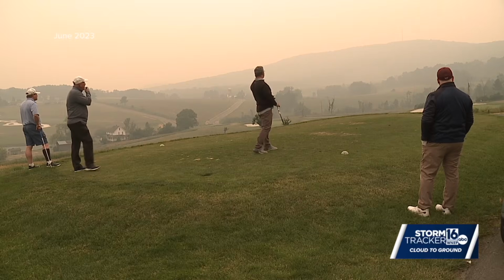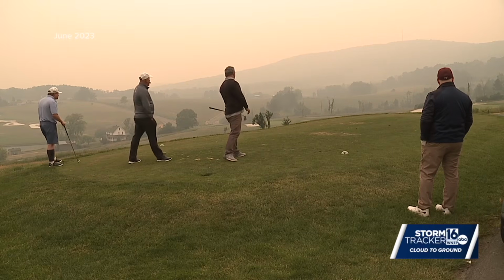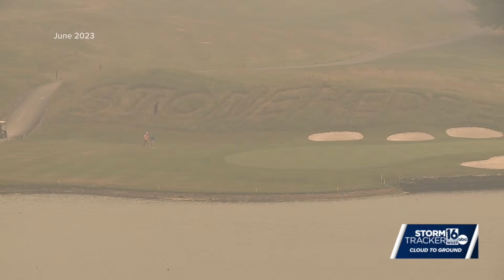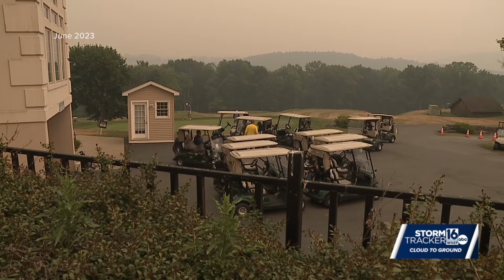Here at Stonehenge Golf Course in Tunkhannock, there were cancellations that week, but others chose to play. You look at it and it's almost unbelievable, but it is real and it is happening and it is something to be cautious about. Employees warned golfers not to play if they have severe allergies or breathing problems. In my 50 years as being a golf pro, I've never seen anything like this. You know, I've been through hurricanes and everything else that you could have happen on a golf course, but something like this, it's just so different.